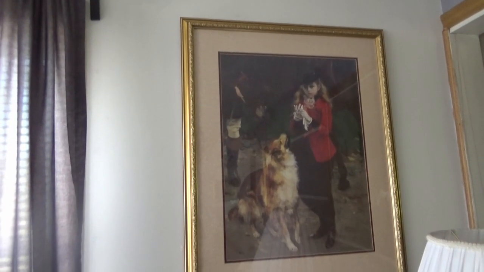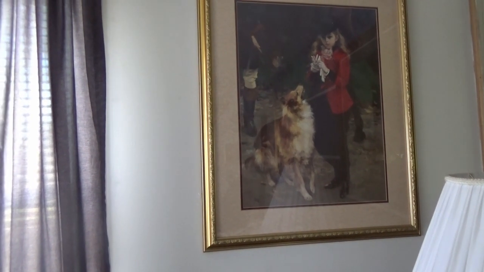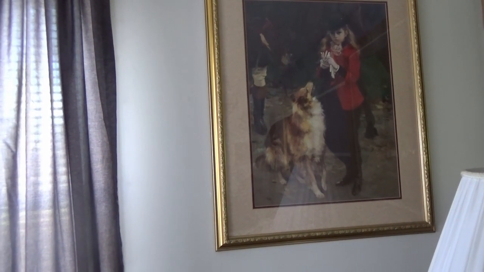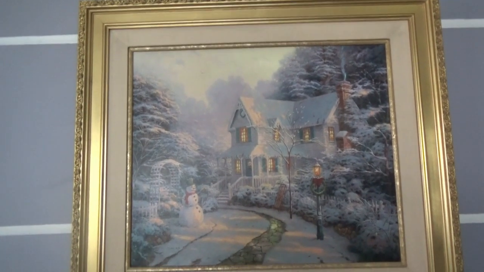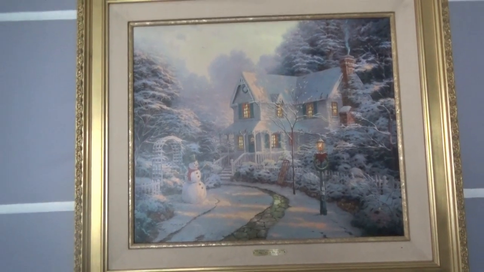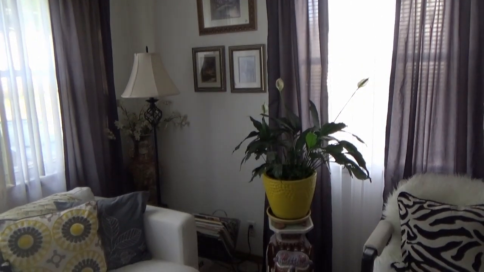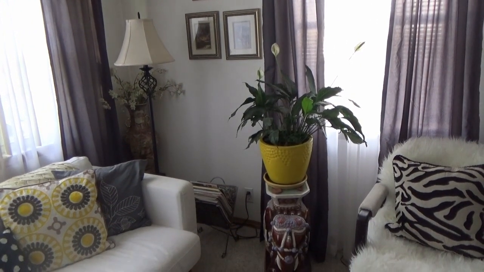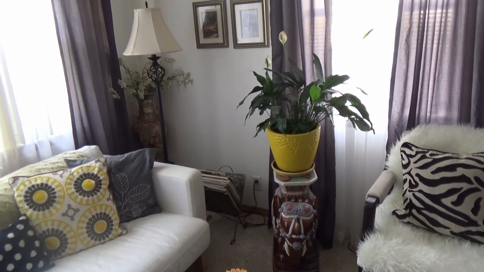This is my favorite picture, and I added a little bit red color with this. And this is my favorite Thomas Kincaid picture. I bought this long time ago. If I change the color of drapes and pillows, I can change the color scheme of my living room.